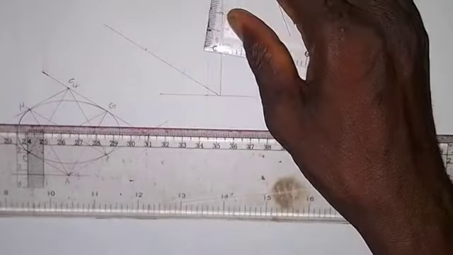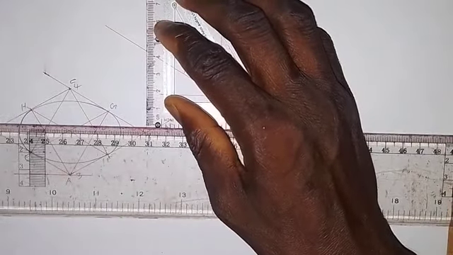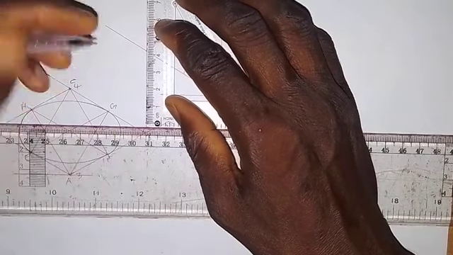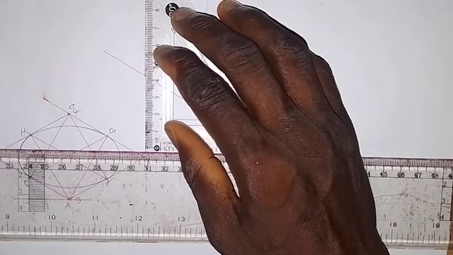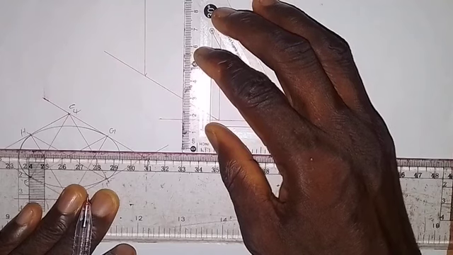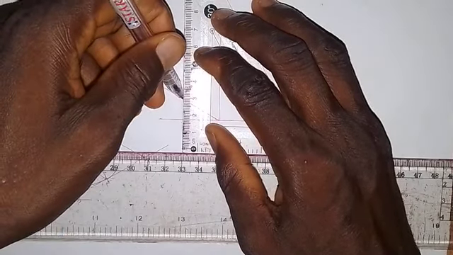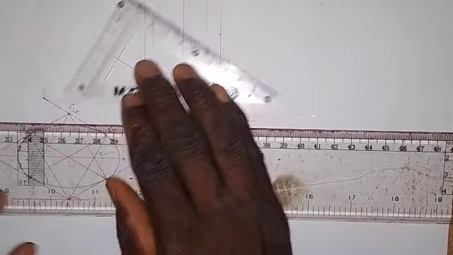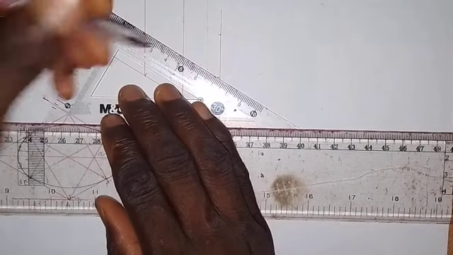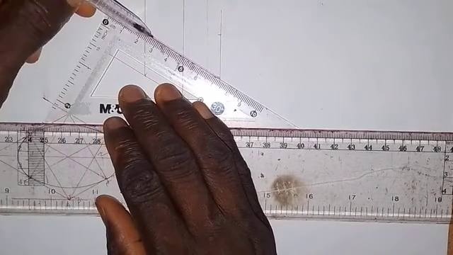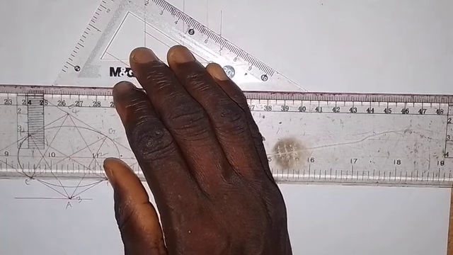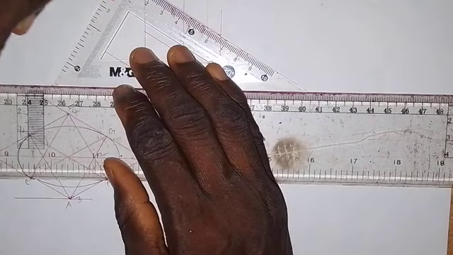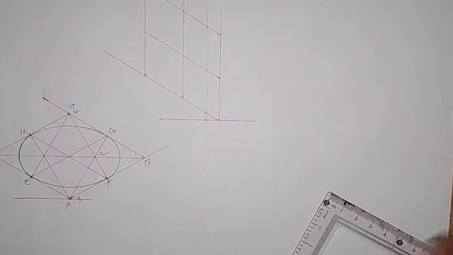Then come to this point here and draw a vertical line up from this point. Then we come to this point here, and here we draw a vertical line up. That's the midpoint. Then turn to this side from the midpoint here and draw a line at an angle of 30 degrees to this side. Then you come to this point here and draw a line at an angle of 30 degrees to this side here. Alright, so we have this point.